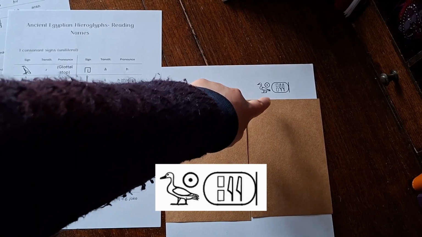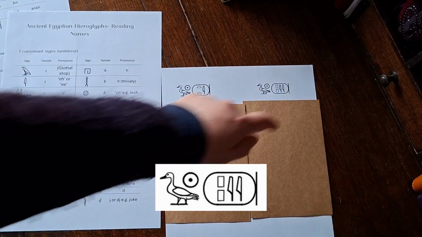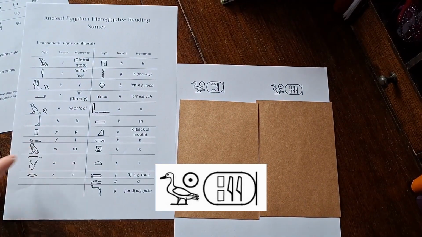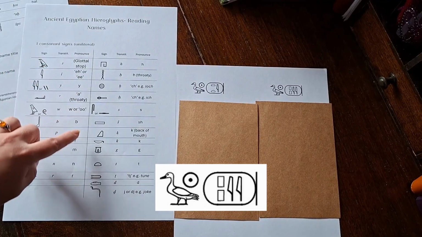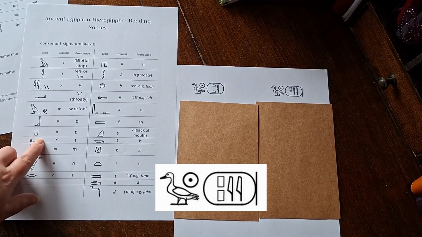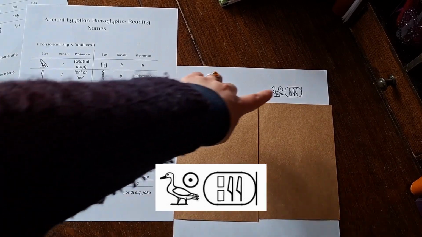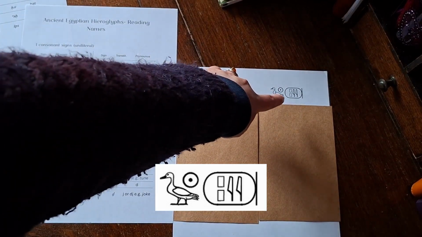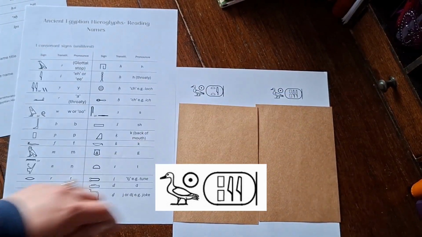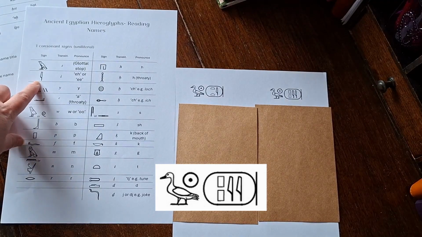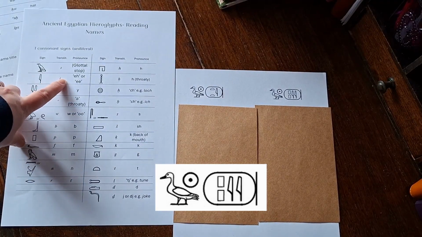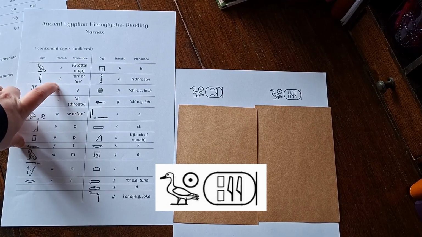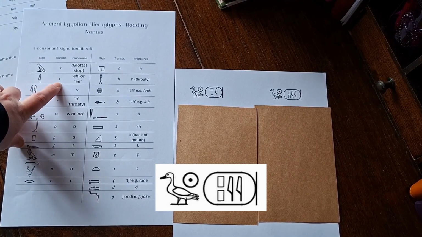Same here. Sa-Ra, rectangle, rectangle, reed, reed. The rectangle is P. So again, we've got P, and then another P, and then a reed and a reed. And these 2 reeds together, we've got one here, that's an I sound, or, sorry, it's an E sound. It's a letter I in the transliteration.